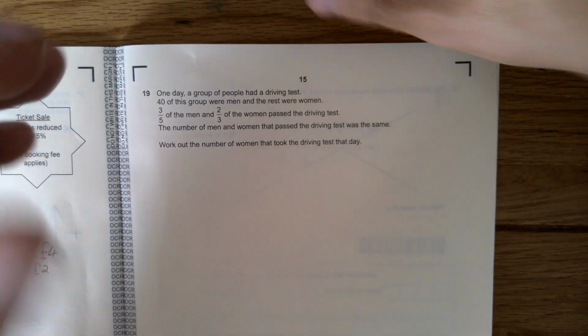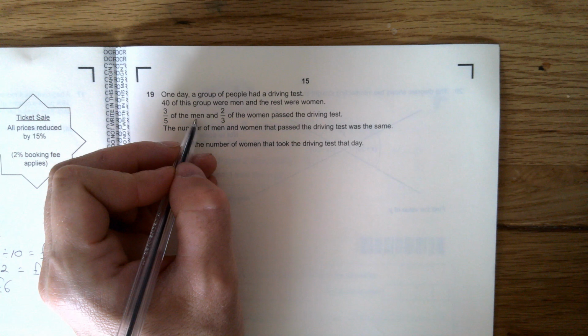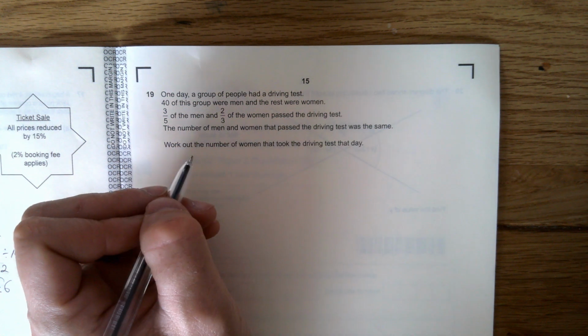Okay, we've got two more. Yeah, a tasty one at the end as well. Right, one day a group of people had a driving test. Lovely. 40 of this group were men and the rest were women. 3/5 of the men and 2/3 of the women passed the driving test.